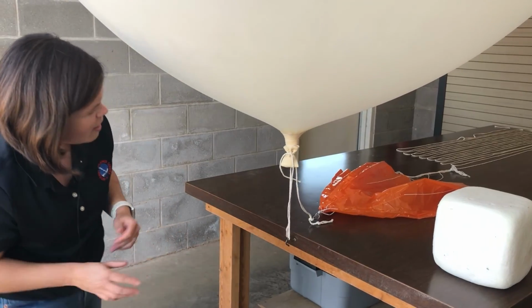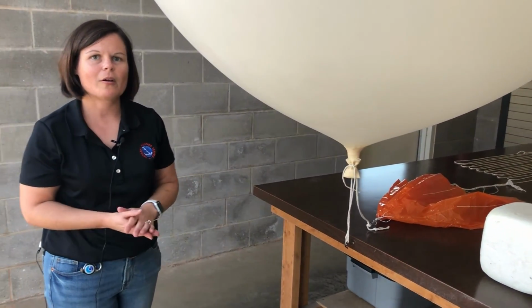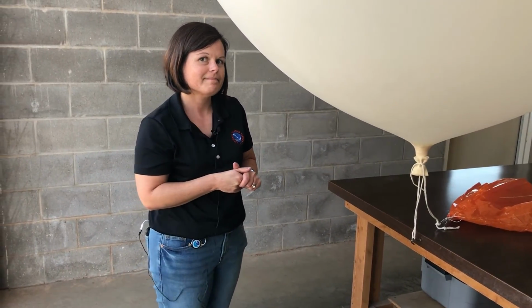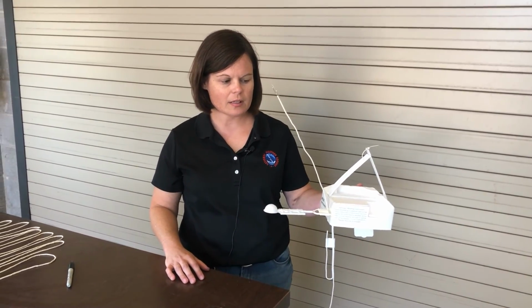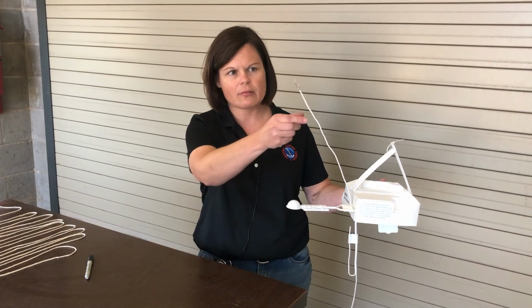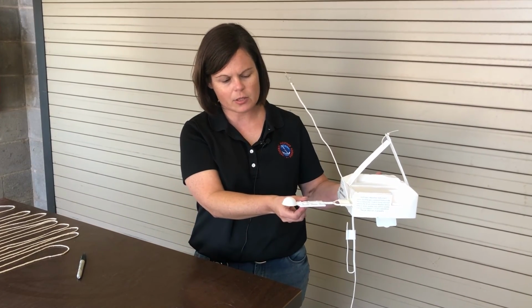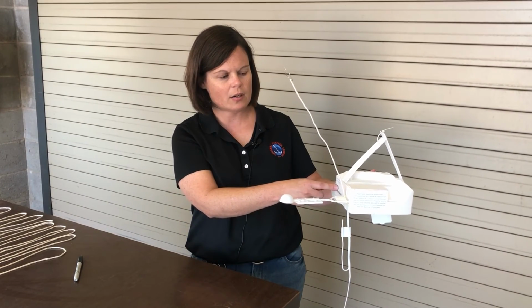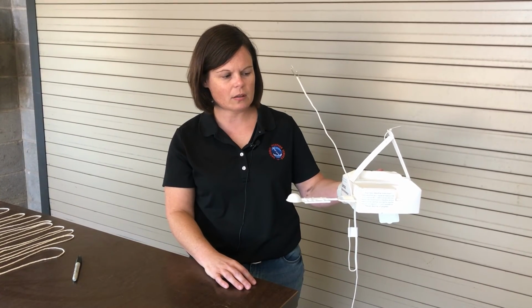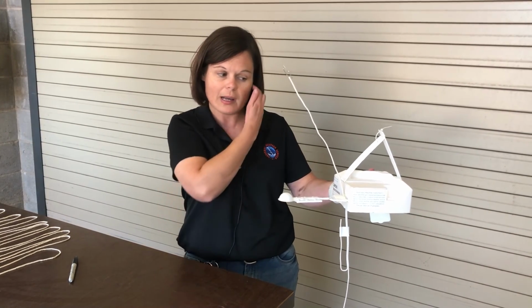Okay, so now that that is finished, we will go ahead and grab the radiosonde. Okay, so here is the device that we use to measure the observations. It's called the radiosonde, and it has 3 sensors. We have the thermistor here, which measures the temperature, and the hygrometer that measures relative humidity. It has a GPS sensor in here that tracks the location of the balloon as it rises.